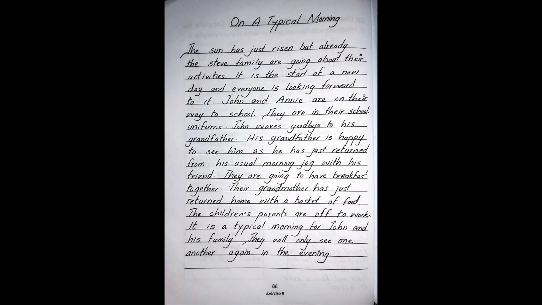On a typical morning, the sun has just risen, but already the Steve family are going about their activities. It is the start of a new day, and everyone is looking forward to it. John and Annie are on their way to school. They are in their school uniforms. John waves goodbye to his grandfather.